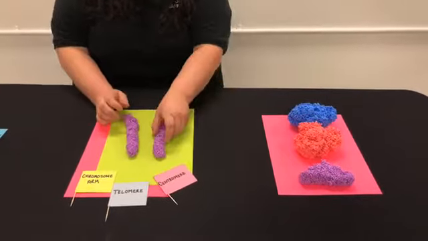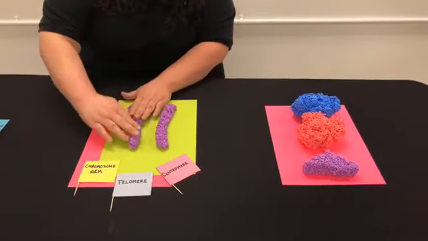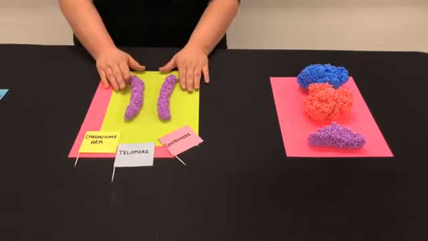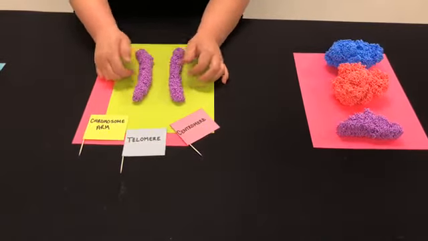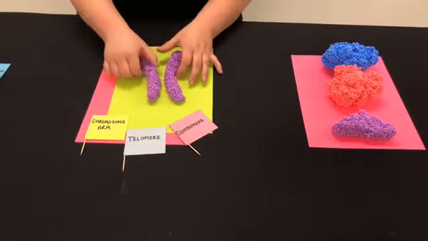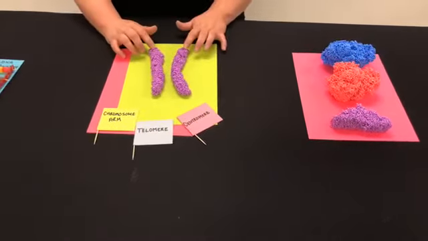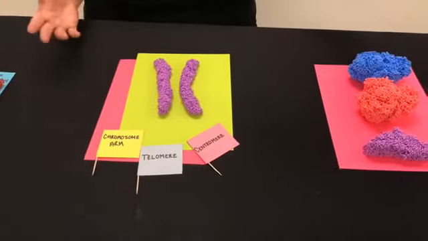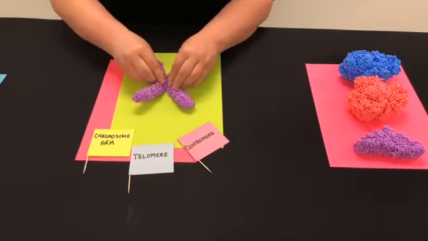So you want to start by making two fairly long pieces like this. And these are going to be the arms of our chromosome. So you have two of those together, and that's our chromosome arms. And then these arms are held together at some point. It could be directly in the center, could be all the way at the ends, could be all along the different places. Different chromosomes are just held at different points. So for today's model, I'm just going to connect them right here.